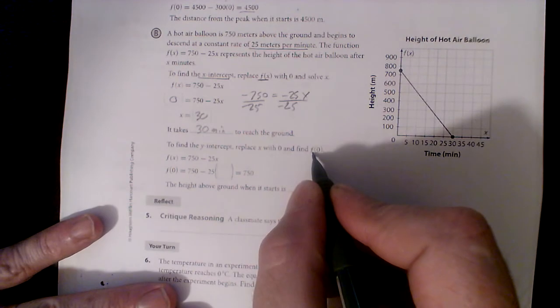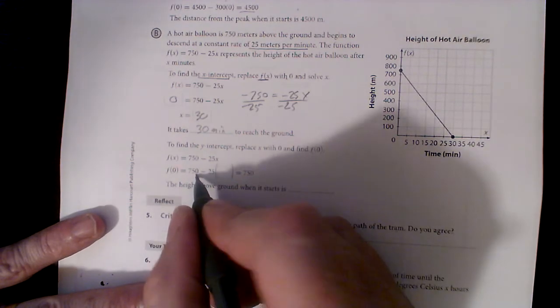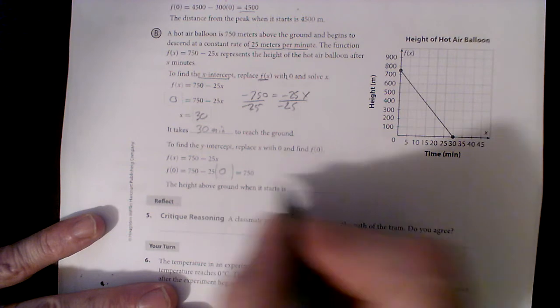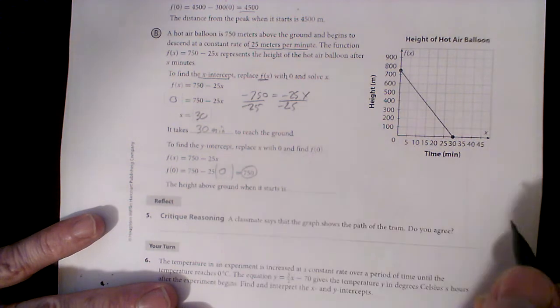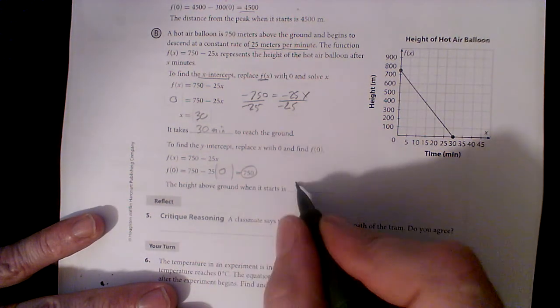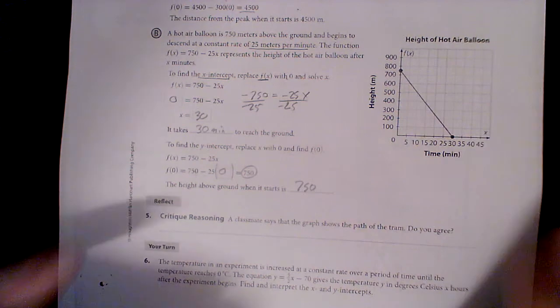To find the y-intercept, replace x with 0. So 750 minus 25 times 0, that totally equals 750. So the height above the ground when it starts is 750, which we can see right there.